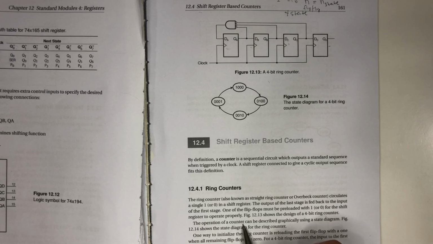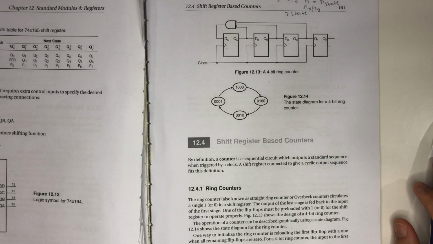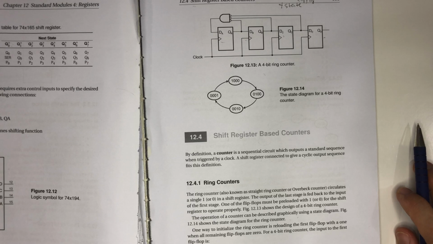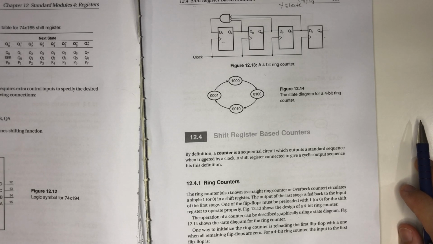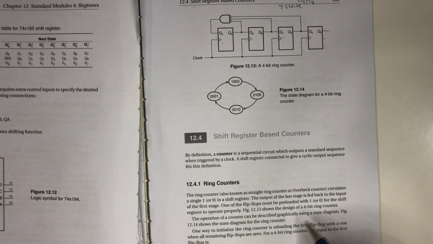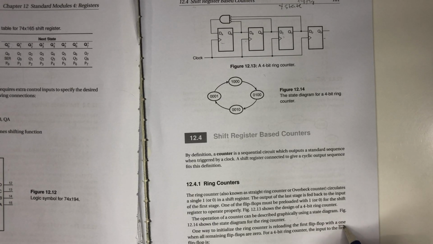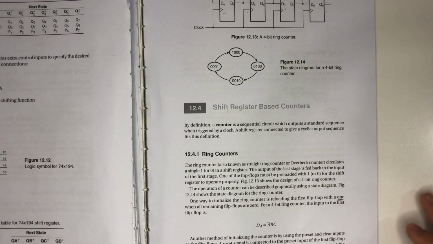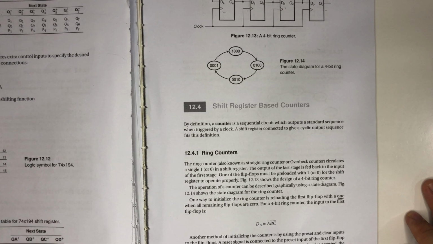The operation of a counter can be described graphically using a state diagram. Okay, you see it here. One way to analyze the ring counter is preloading the first flip-flop with 1. Before we start this ring counter, we pre-input the first flip-flop with a value of 1, when all remaining flip-flops are 0.